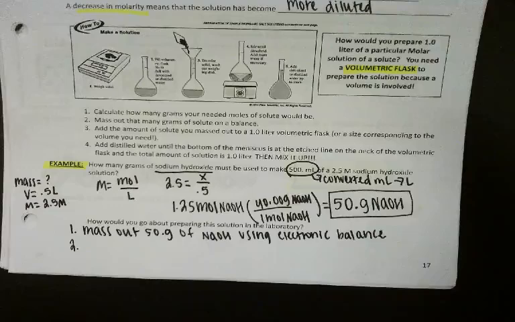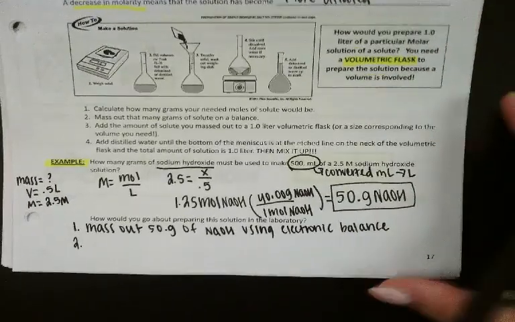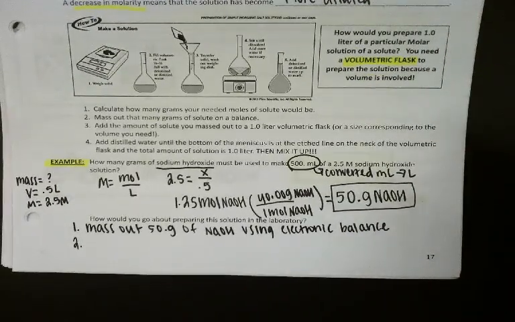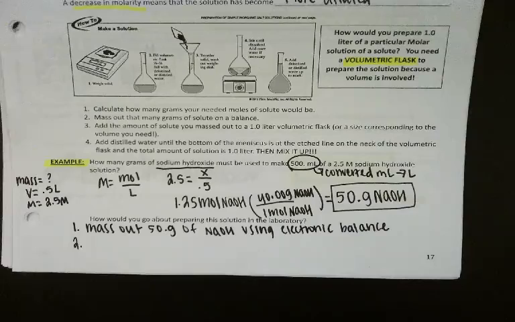What am I going to do with this 50 grams that I just weighed out? Yeah. Put 500 milliliters of water into the volumetric flask. So, I have to do something before that.